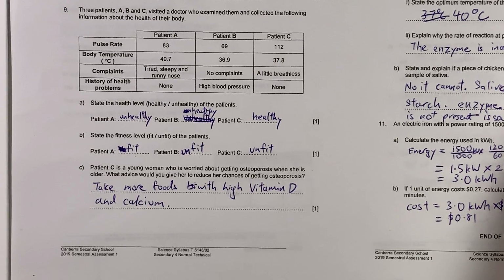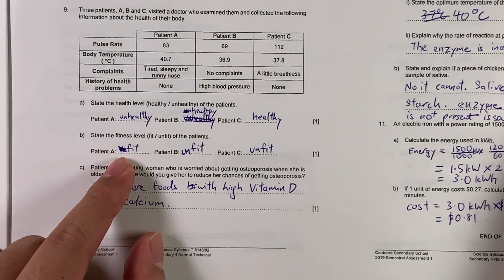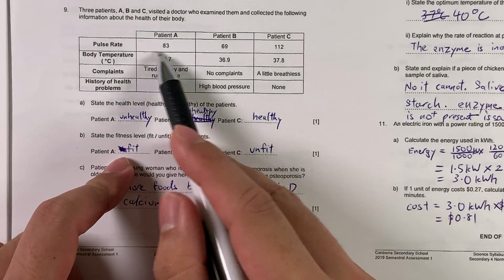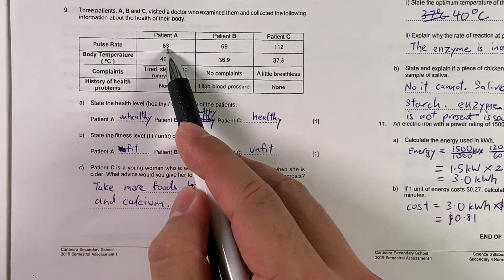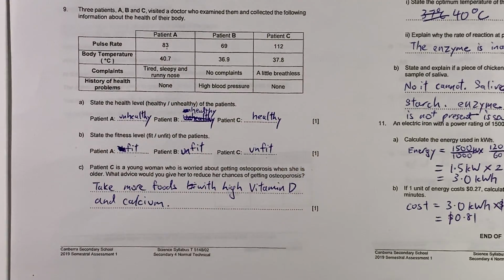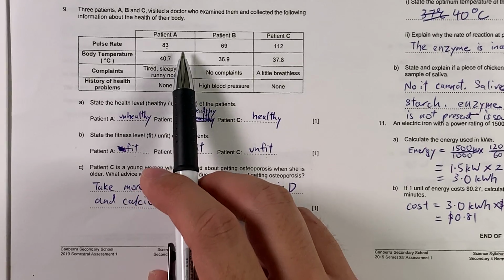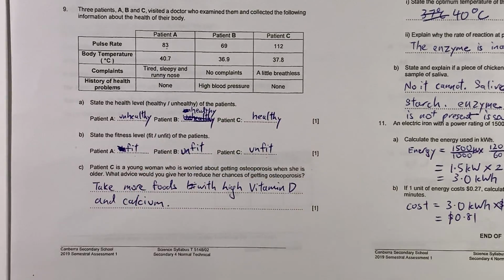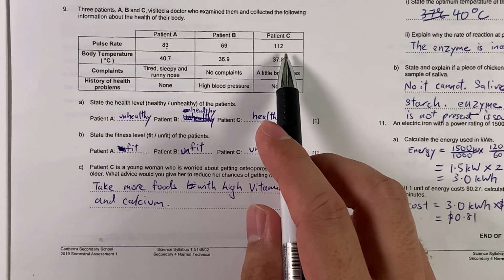For patient A, you look at the pulse rate. The pulse rate will give you a clue that this person's heartbeat is actually quite slow. So it's not that bad in terms of health and fitness, so he should be quite fit. The fitter the person, the slower the heart will beat, but of course there's a lower limit. So you have to be very careful there.